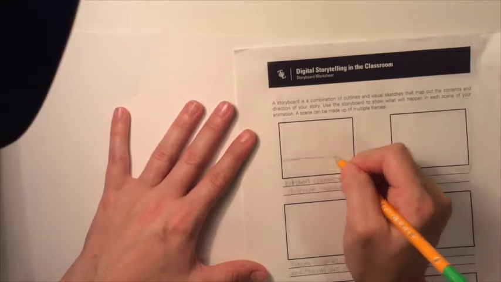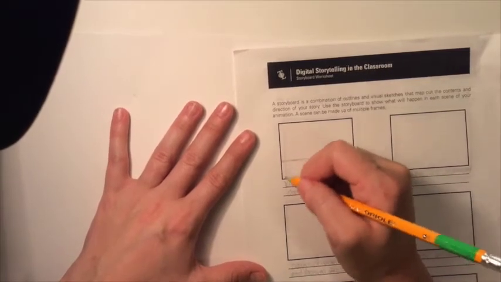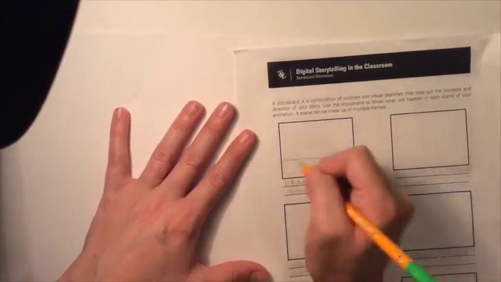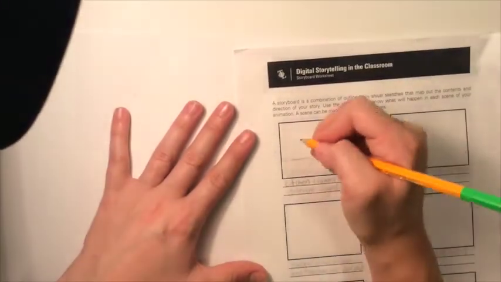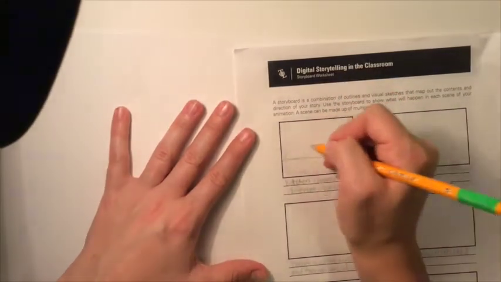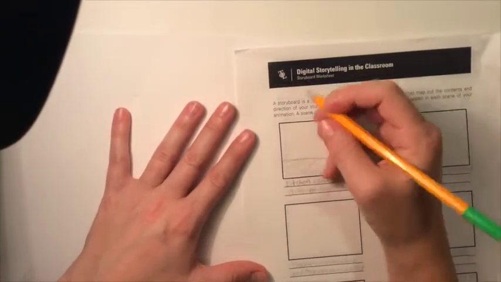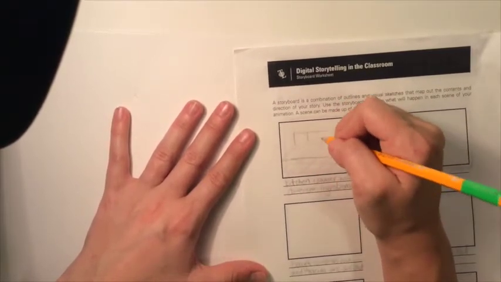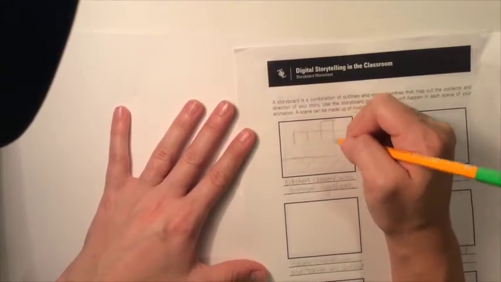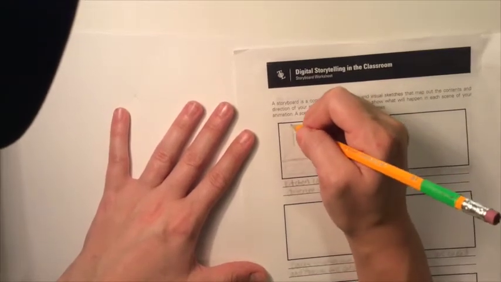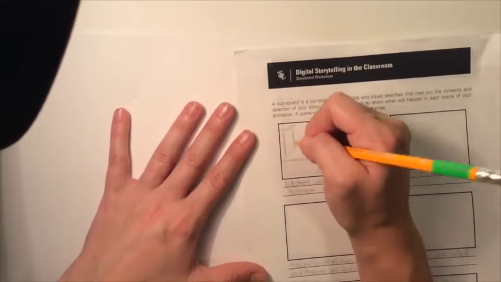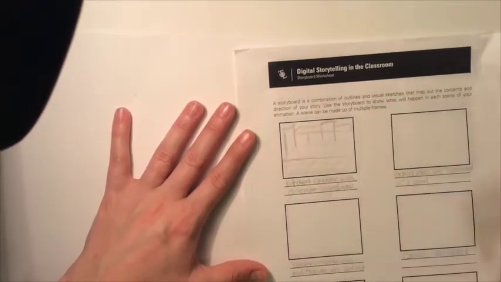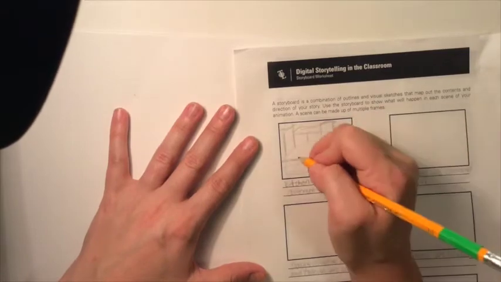So I might create kind of this checkerboard tablecloth to give the idea that we're seeing the table in the front, and then show in the background some different cabinets. Maybe show a refrigerator. Maybe see a doorway into the kitchen.